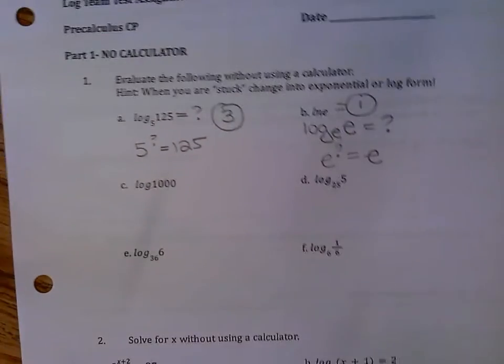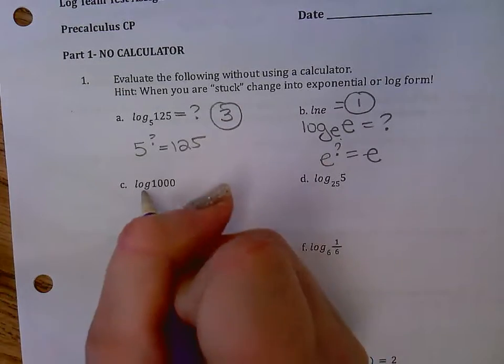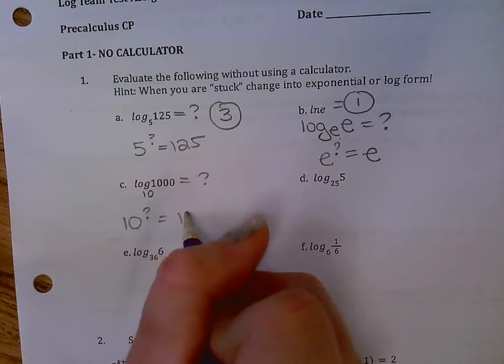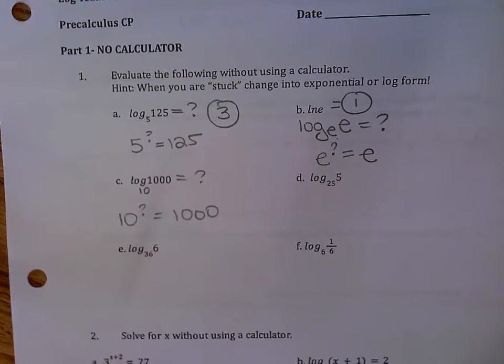This is a common log, so the base here is a 10. So 10 raised to what power will give me 1,000? So the answer is 3.